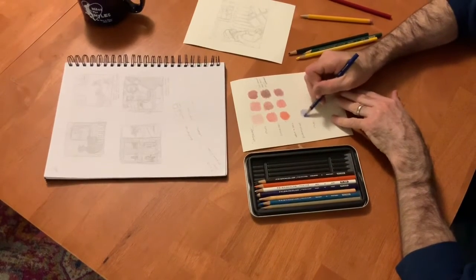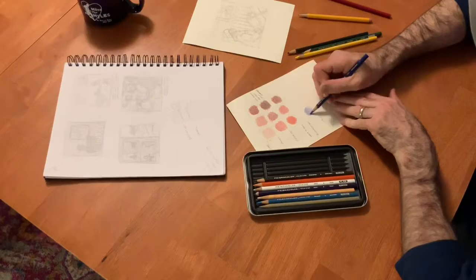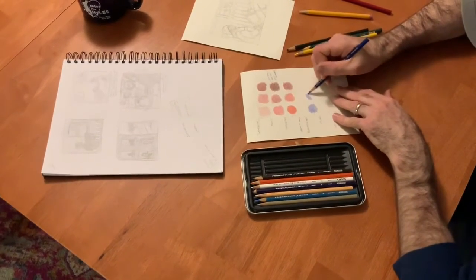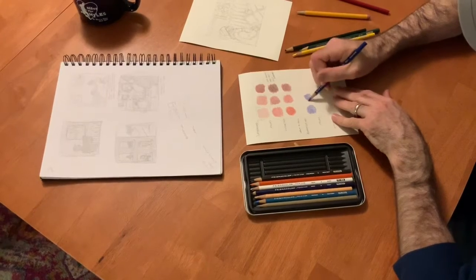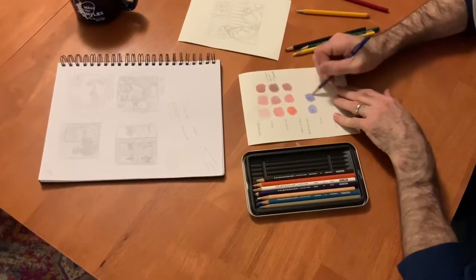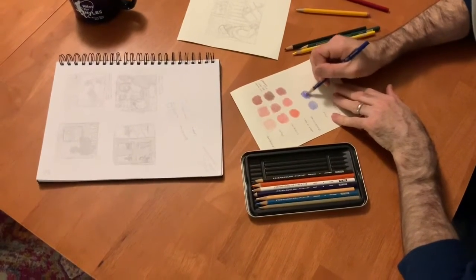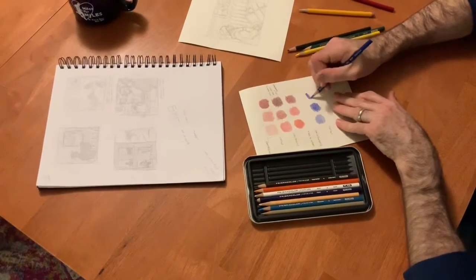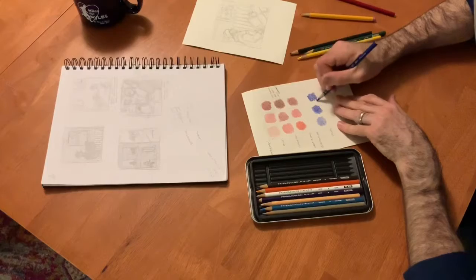It starts off very similar to the layering. I'm going to crosshatch some color in here. But I am going to start to introduce a little bit more pressure to it.